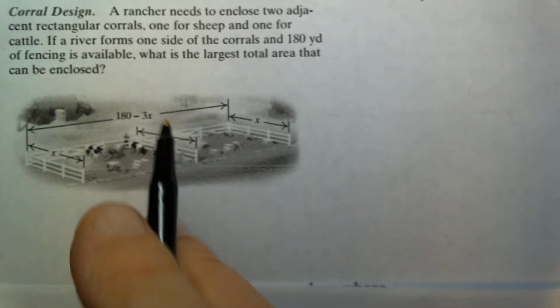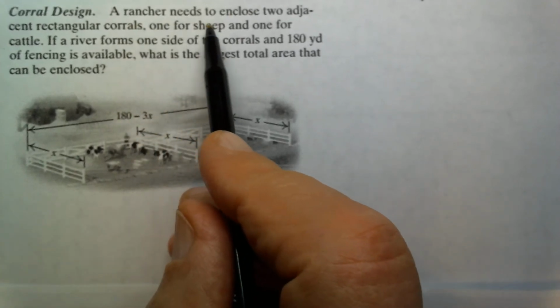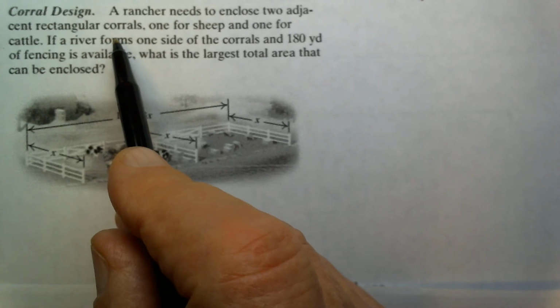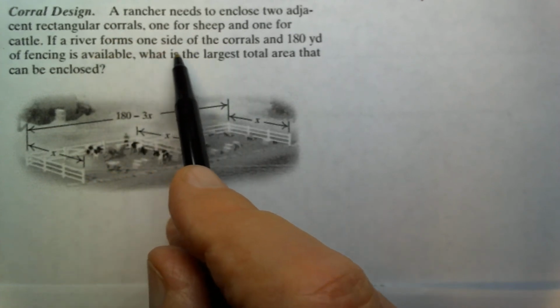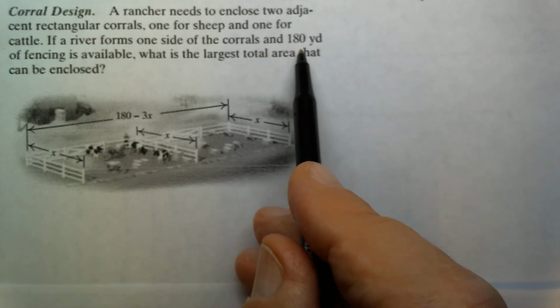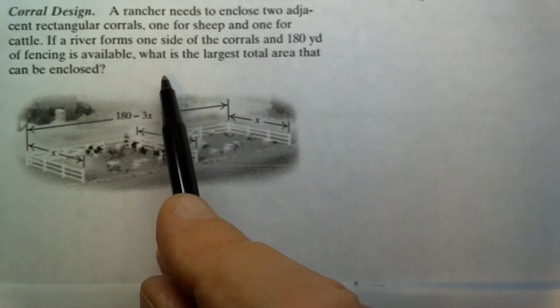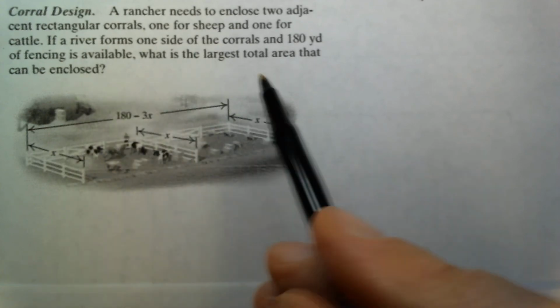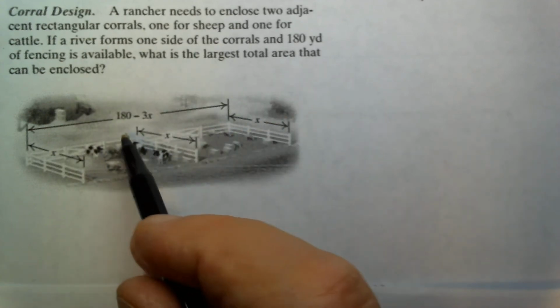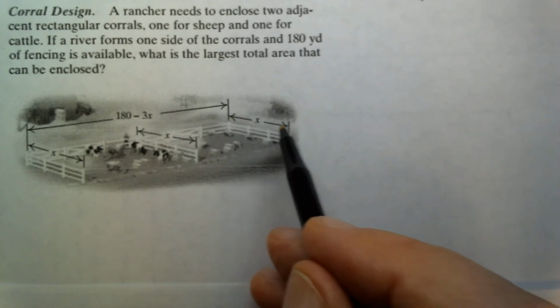For the next exercise, we have a corral design. A rancher needs to enclose two adjacent rectangular corrals, one for sheep and one for cattle. If a river forms one side of the corrals and 180 yards of fencing is available, what is the largest total area that can be enclosed? Well, the area would be 180 minus 3x times x.